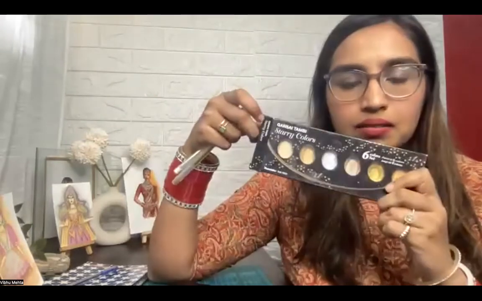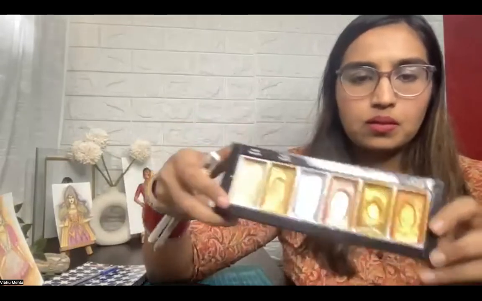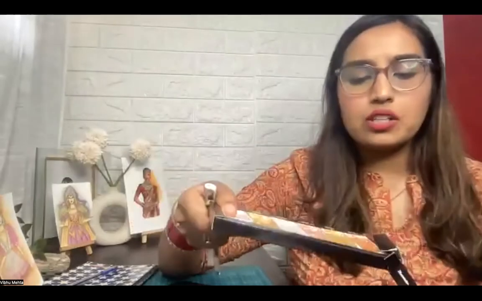What's the name of the golden color palette that you're using? This is Kansai Kambi Starry Colors. They have 6 different colors. You see, I've used most of them. These are the palettes that I have. They have different golden shades and white also.